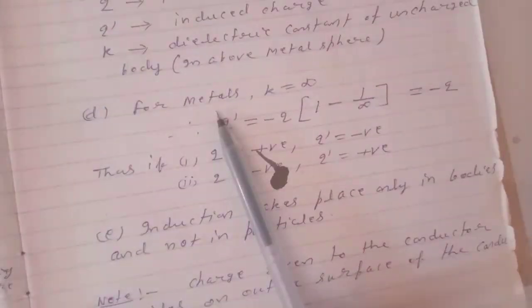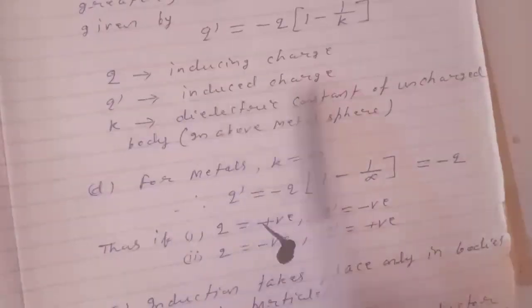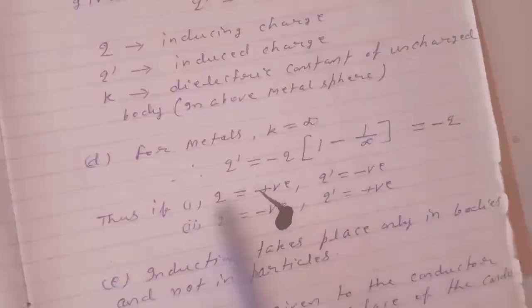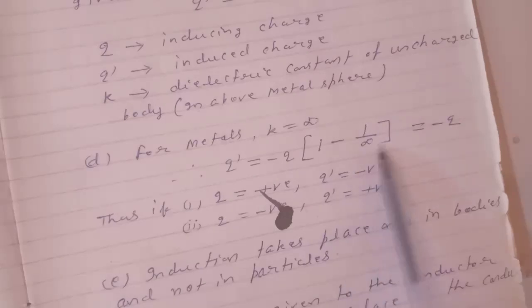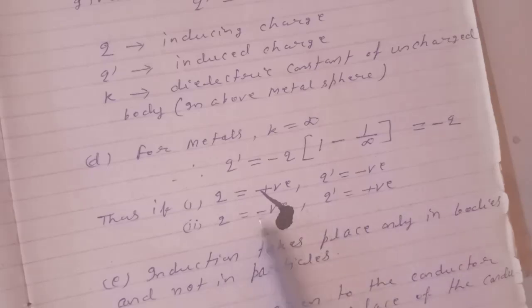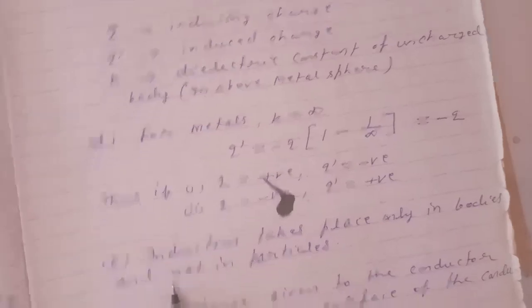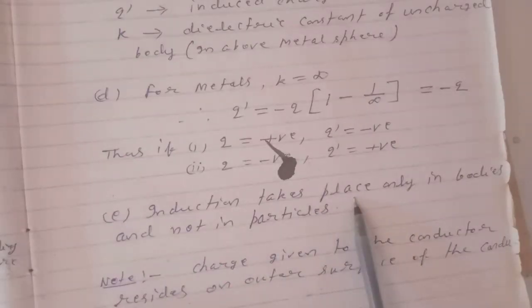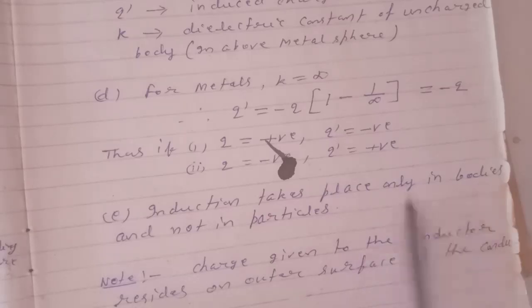For metal, Q is the inducing charge, Q dash is the induced charge, K is the dielectric constant of the uncharged body. For metal, K is equal to infinity, hence Q dash equals minus Q into (1 minus 1 by infinity), which equals minus Q. Thus if Q is positive, Q dash is negative, and if Q is negative, Q dash is positive. That is, if the inducing charge is positive, then the induced charge will be negative; if the inducing charge is negative, the induced charge will be positive. Induction takes place only in bodies and not in particles. It means you cannot induce charge on an electron or proton or any elementary particle.